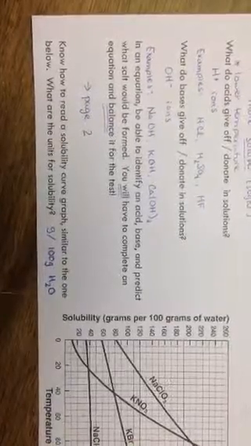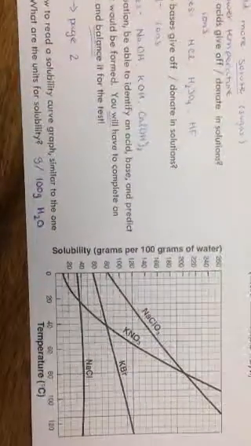Acids and bases we'll cover on the back some more. The solubility graph we already talked about a little bit. The unit is grams per 100 grams of water, and you can see that right there on the y-axis.